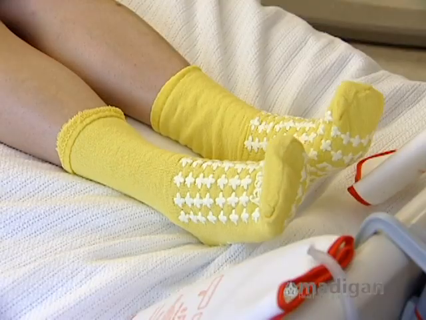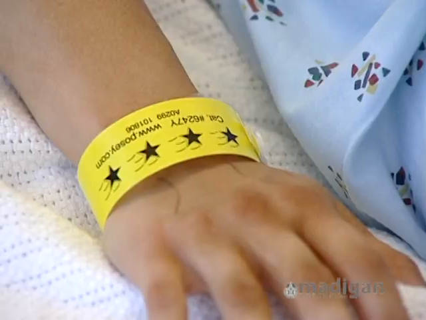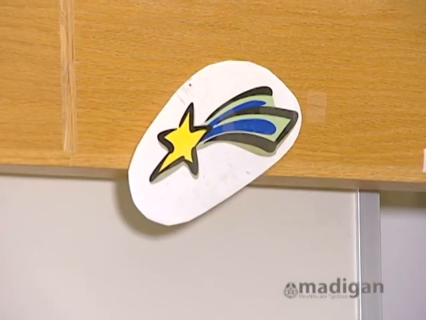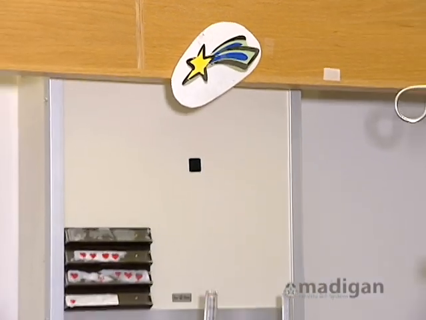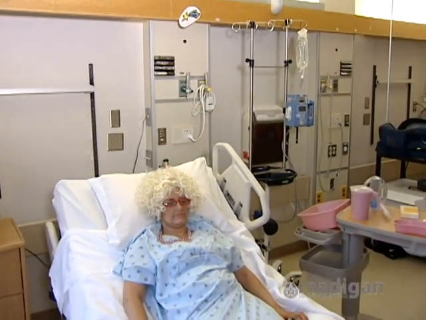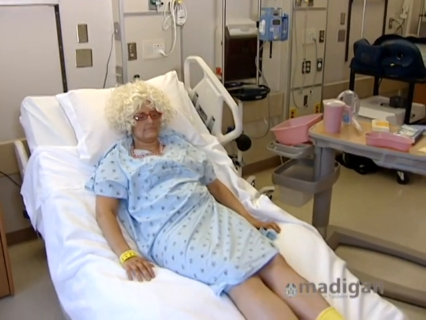Interventions for patients at moderate risk for falling include identifying patients with visual cues. These visual cues include yellow non-skid socks and a yellow wristband on your patient. Post a falling star sign in an easily seen area in the patient's room and one on the census board. This will alert the staff that fall prevention precautions are in effect.